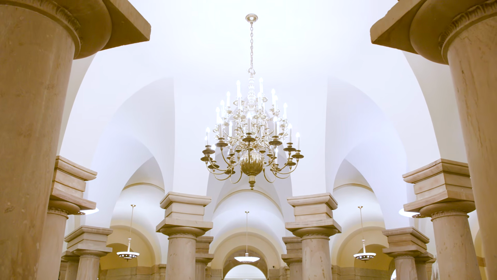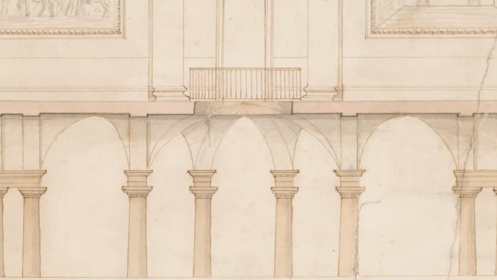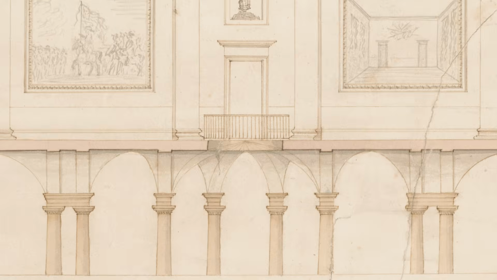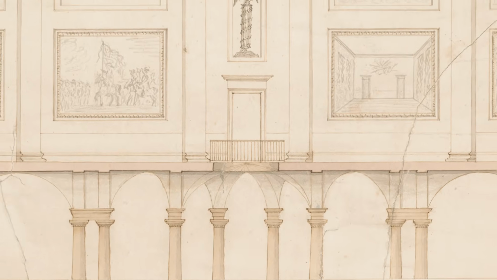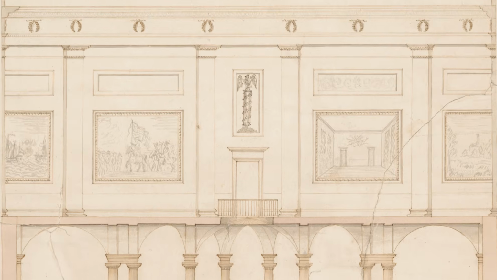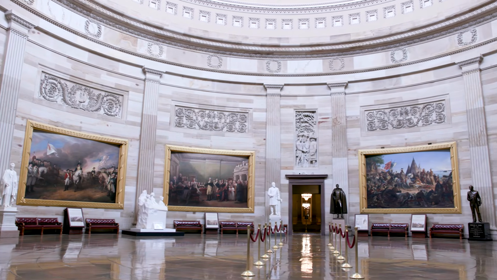The crypt, with its many columns, is just like our Constitution. It is the foundation of the Capitol and supports everything above it. Since we have talked about the foundation, let's head up to the second floor and see what it's supporting. Welcome to the Rotunda. Let's take a minute to look around.